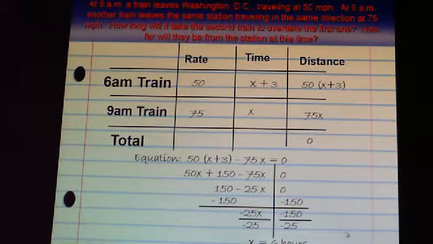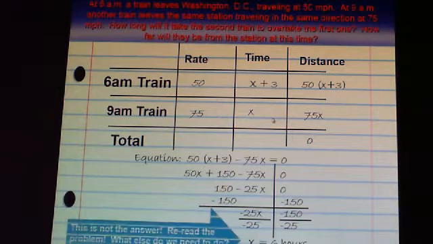So in 6 hours, they should have caught up. But what does that really mean? You can't just say 6 hours. If they were both traveling 6 hours, that would mean something. But this one isn't both of them traveling 6 hours. The 9 a.m. train is traveling 6 hours.